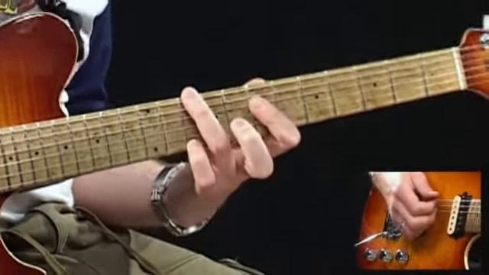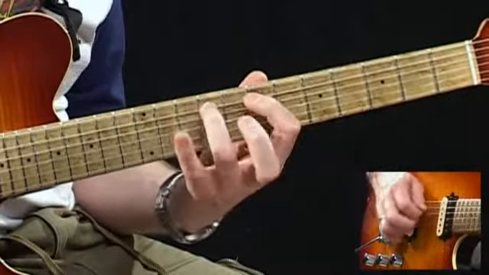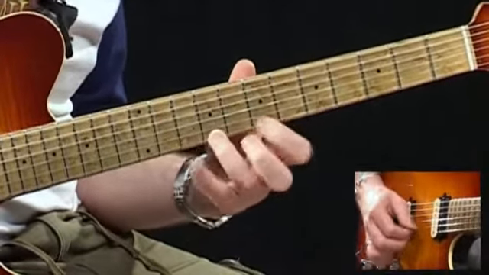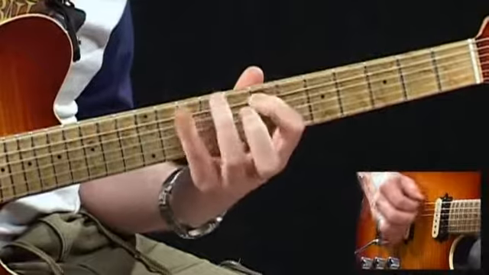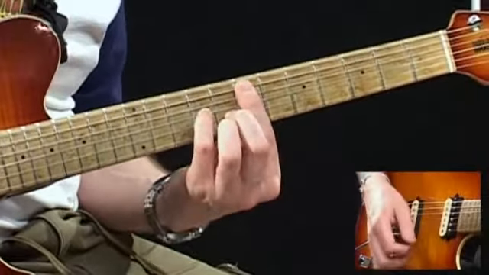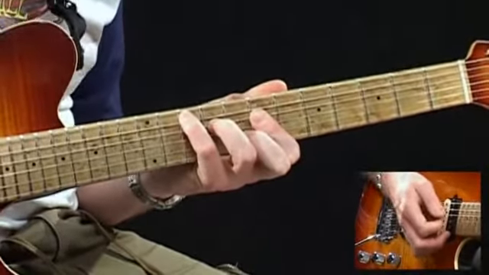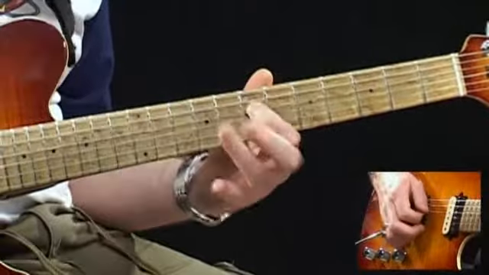Mixolydian, that would be the G shape of D, but starting from the A. A minor 7th there, which is basically Dorian, so there's the G scale using a C shape, but I play from the A root.